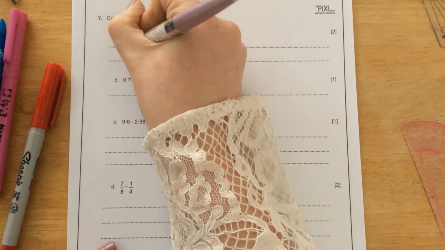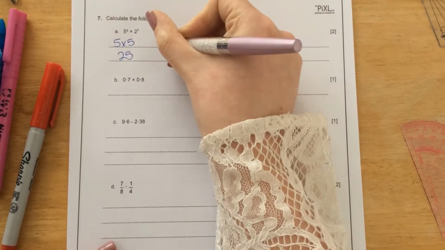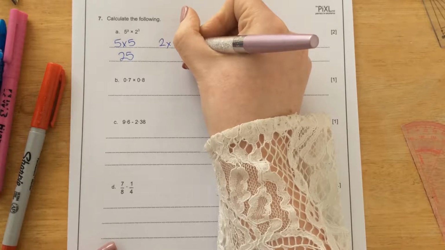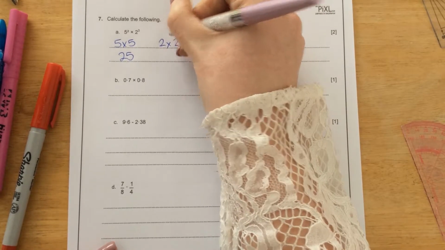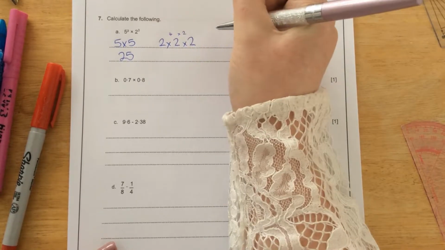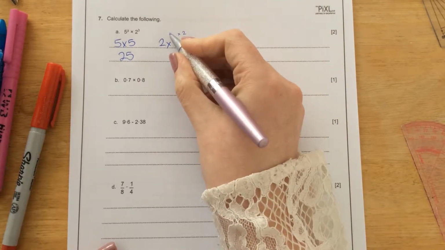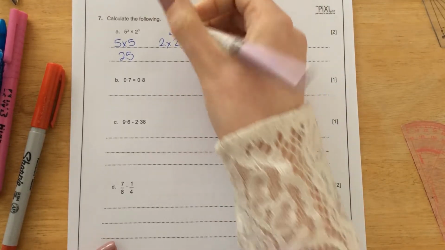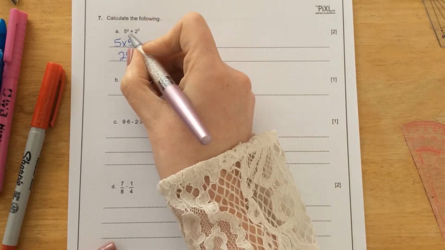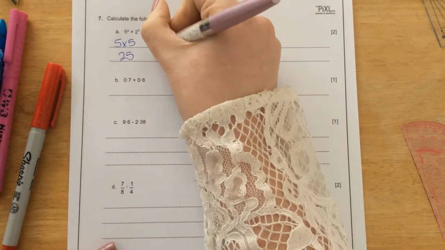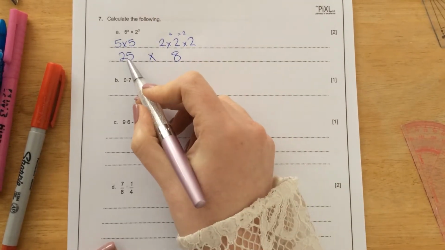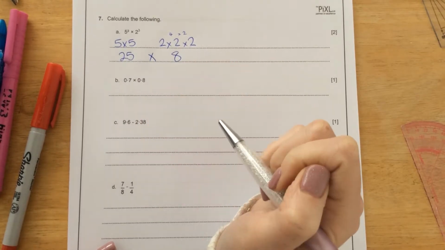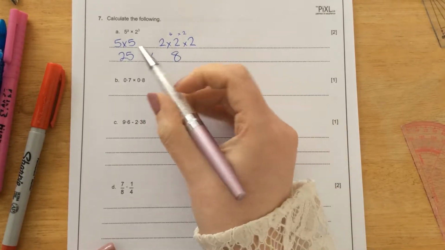So 5 times 5 we know is 25, and 2 times 2 is 4, and then you have to times that by the other 2. So 2 times 2 is 4, times that by the last 2 is 8. And the question was asking us to times, so we're doing 25 times 8. You could do that in your head.